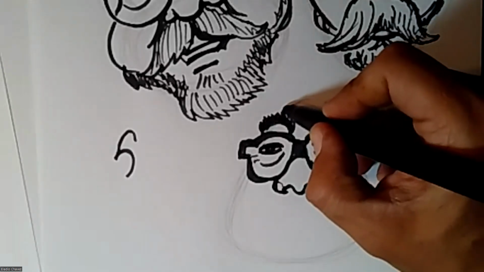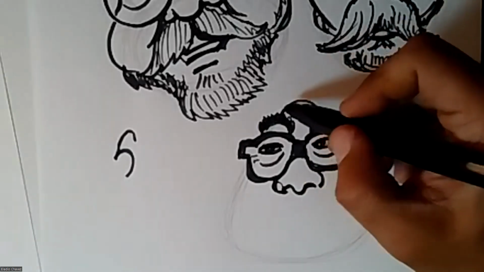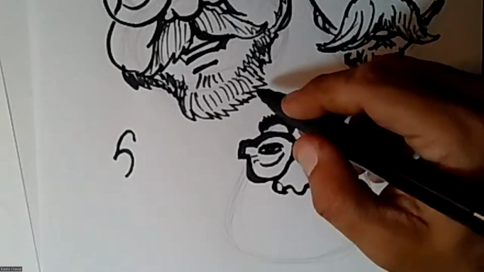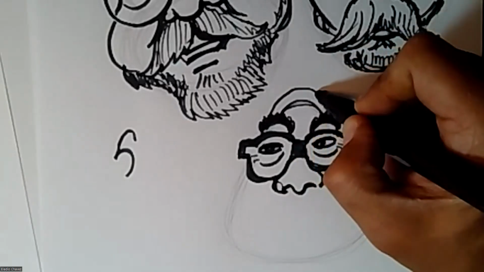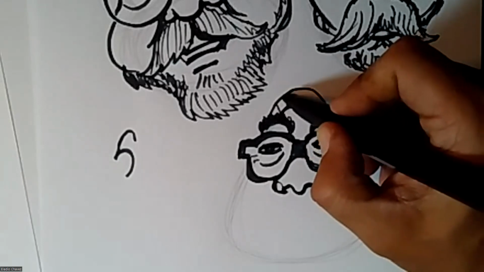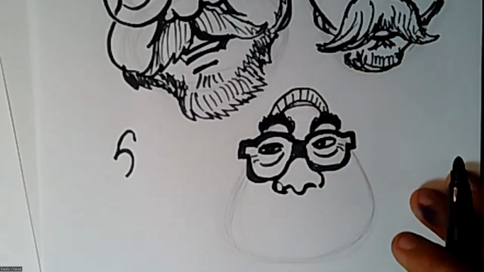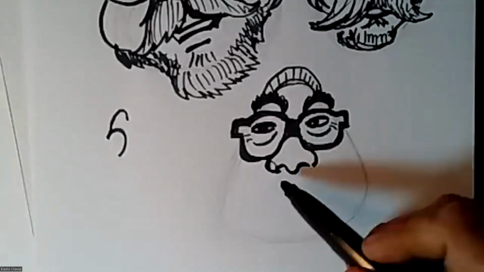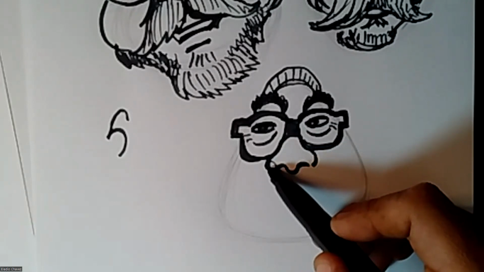I'm giving him a little forehead just because it goes with the shape. That shape, and then making that cap kind of go up here. There's the cap, and then here's where the mustache again is really a big part of his character.